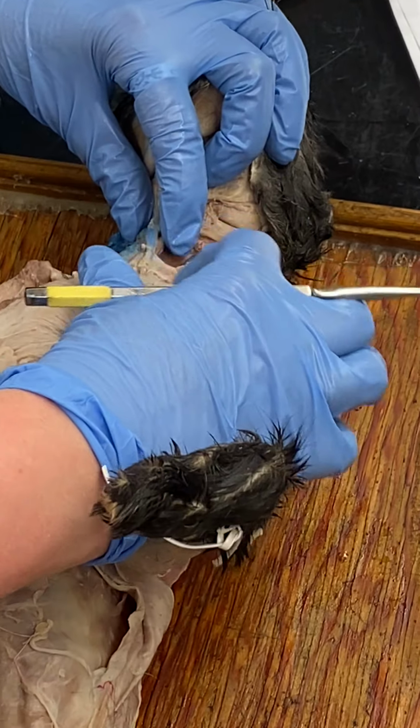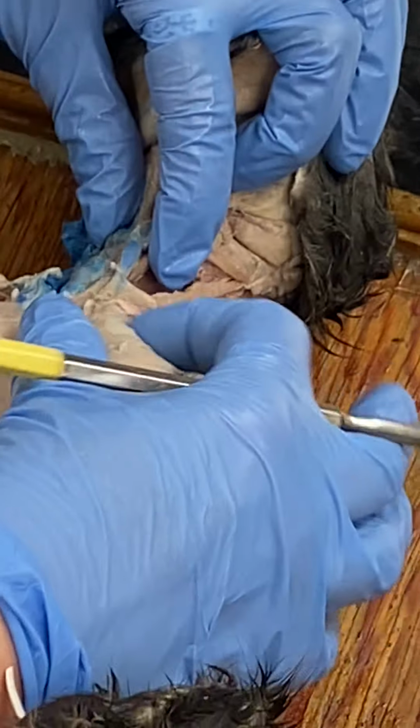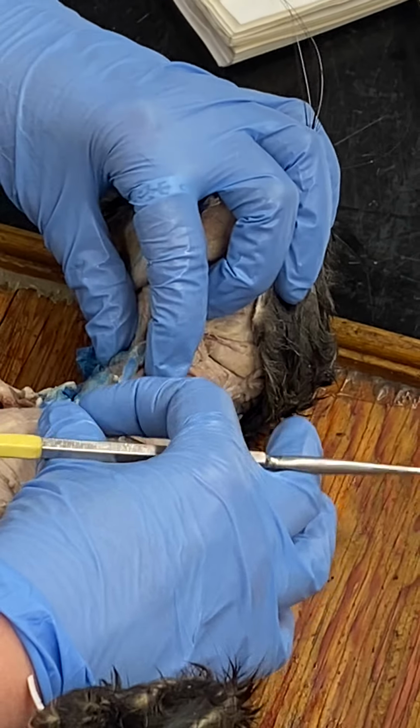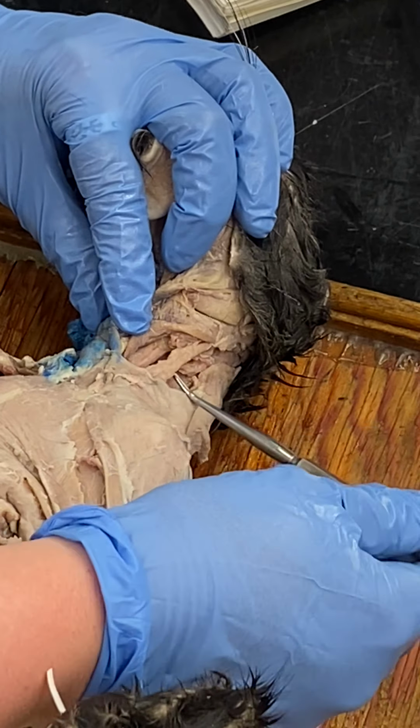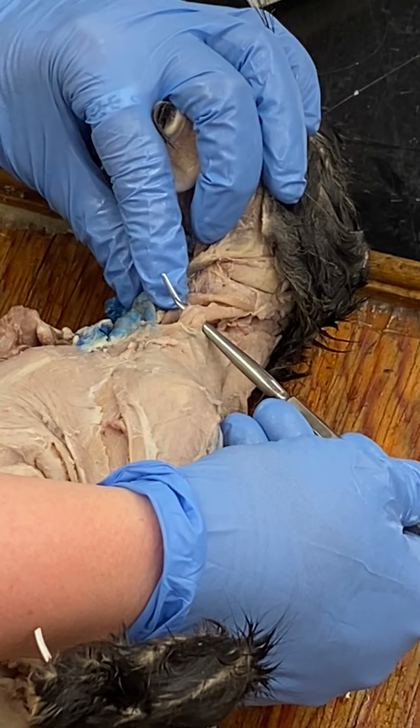Cleidomastoid. So again, clavicles, cleido, clavicles. Cleidomastoid, going from the clavicles to the mastoid process. The cleidomastoid.